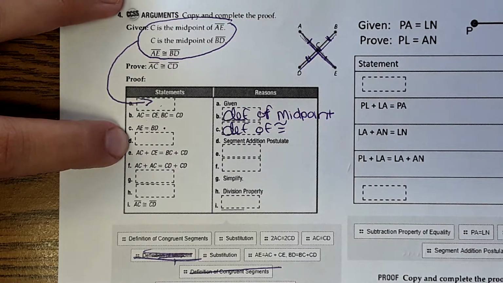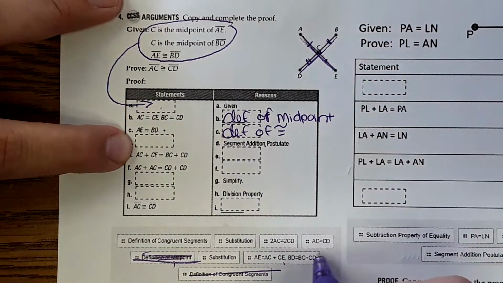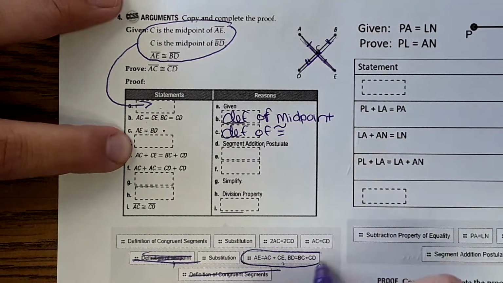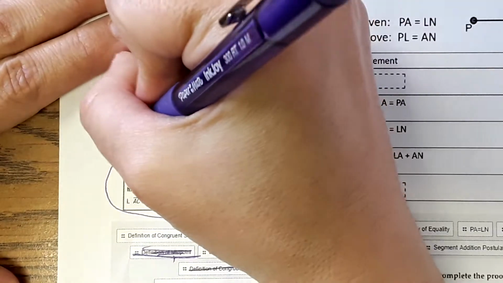Then segment addition postulate. That would be looking down here. It's this one right here. And I'm just going to draw an arrow for that one because it's too big.